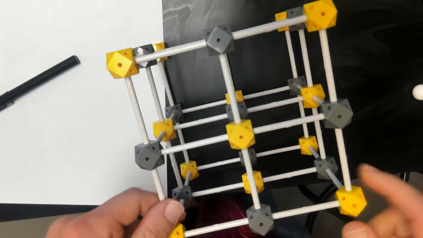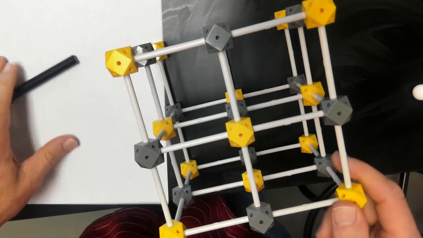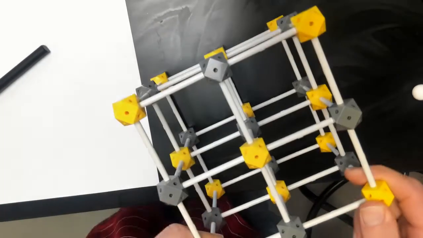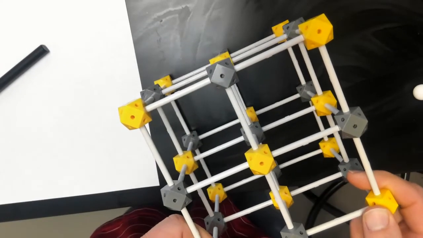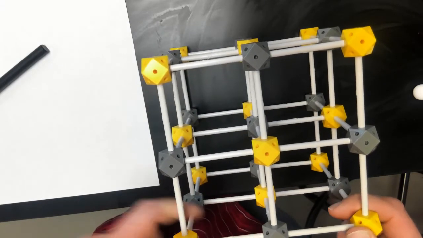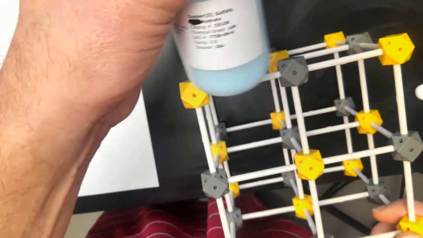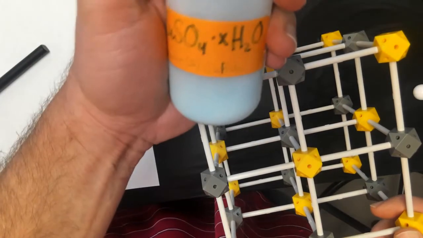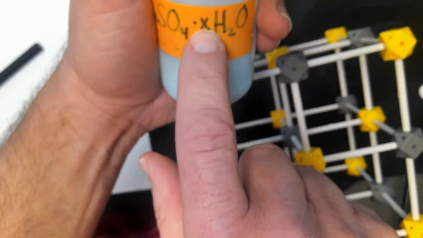Okay, so this is the pre-lab for determining the chemical formula of a hydrate. Before I get started, I want to talk about hydrates for a second. This is an ionic hydrate that we're going to be studying today. It's actually copper sulfate, a hydrated copper sulfate. We're going to try and determine what X is.